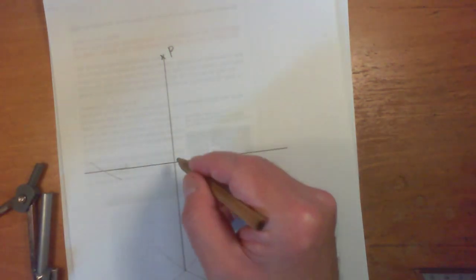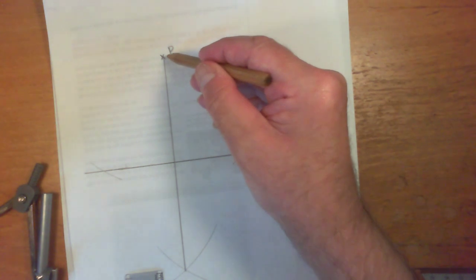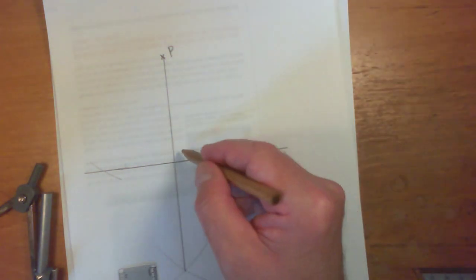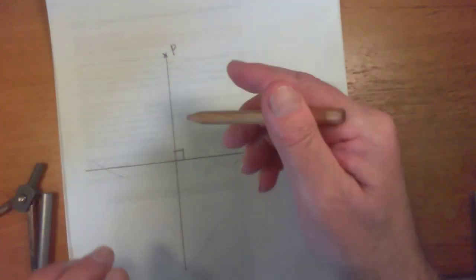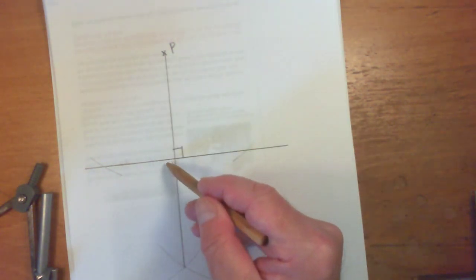Yeah. So that's a line from P onto this line. No, sorry, it's not a bisector. It's a perpendicular line from P, perpendicular to the original line. It's not a bisector. It's a perpendicular from P onto this line.